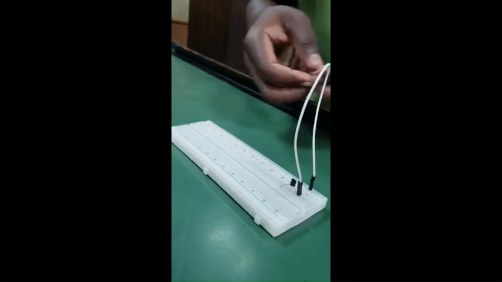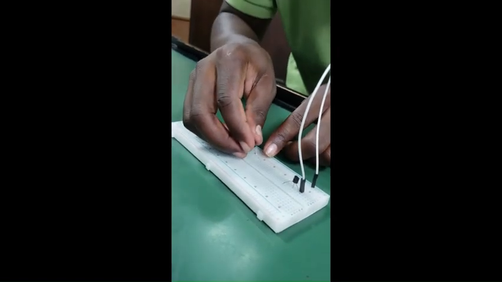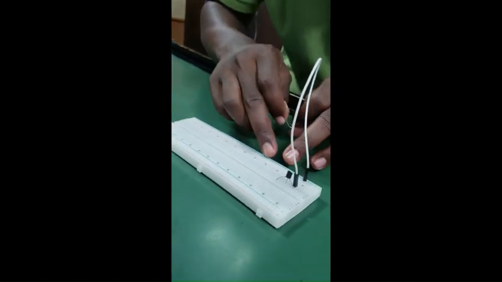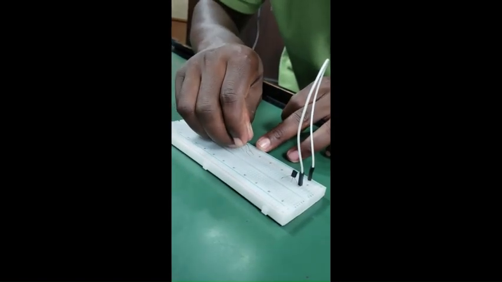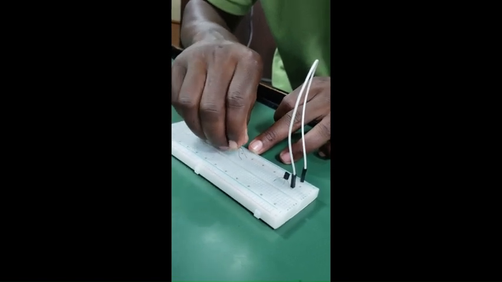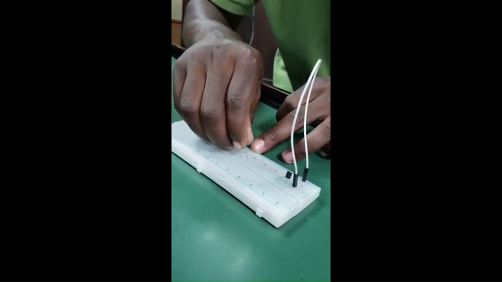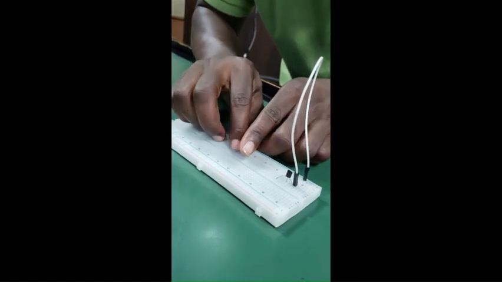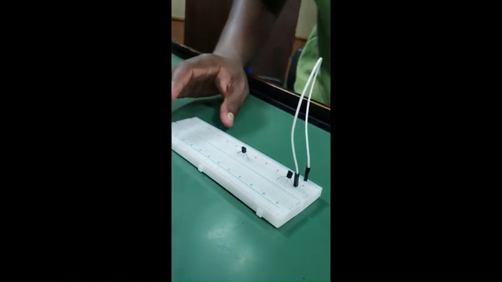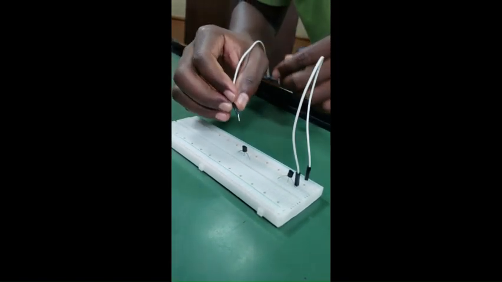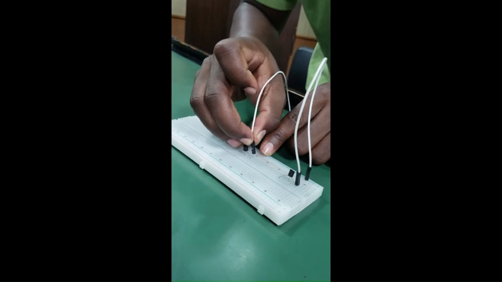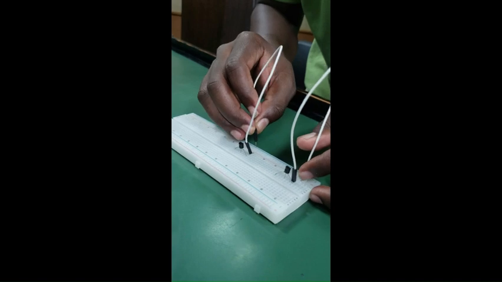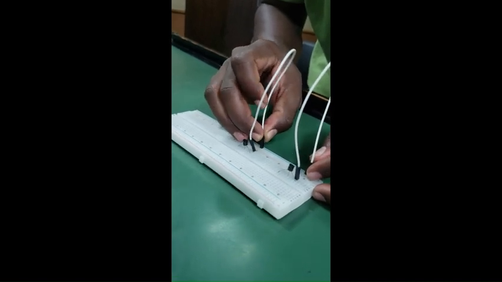So I'm connecting another BJT, 1, 2, 3, another BJT here. Similarly, from the emitter, I'm connecting it to the negative rail.